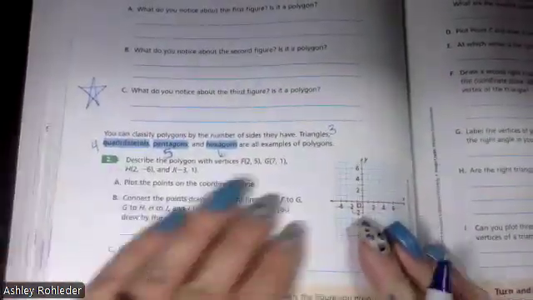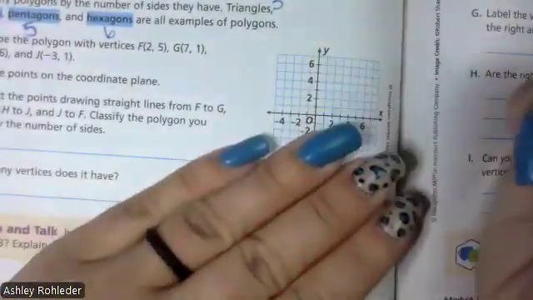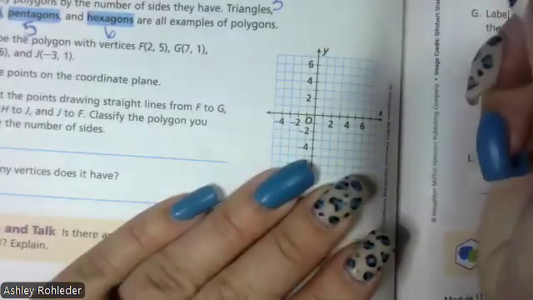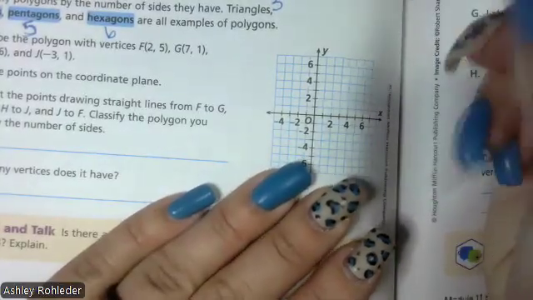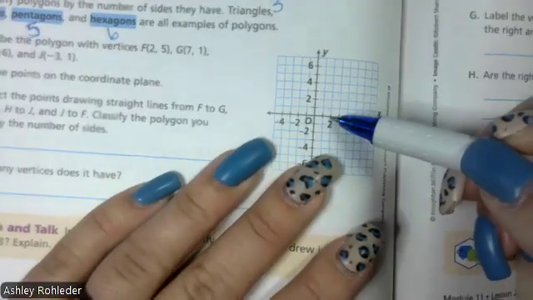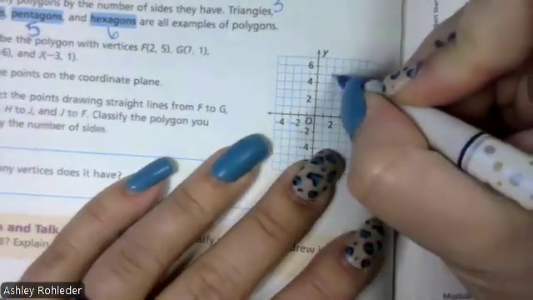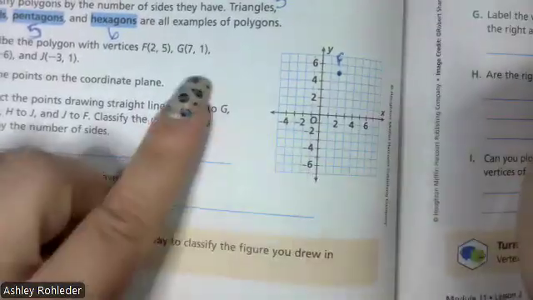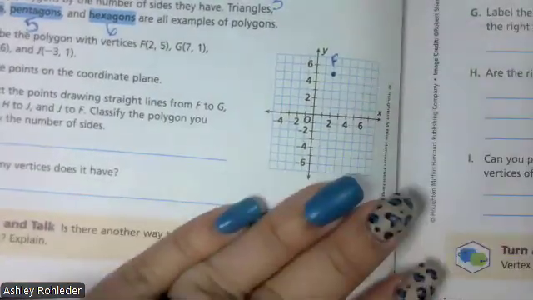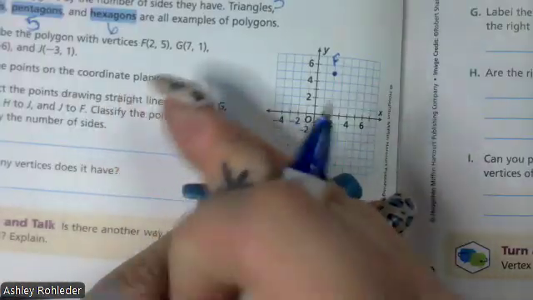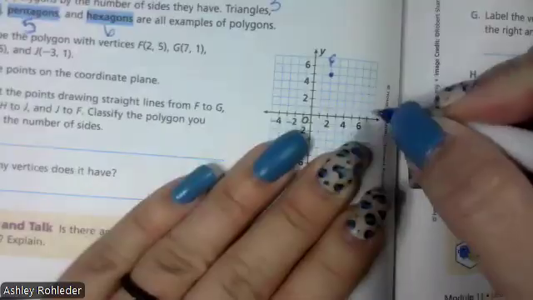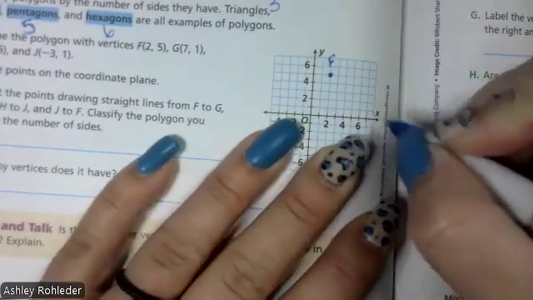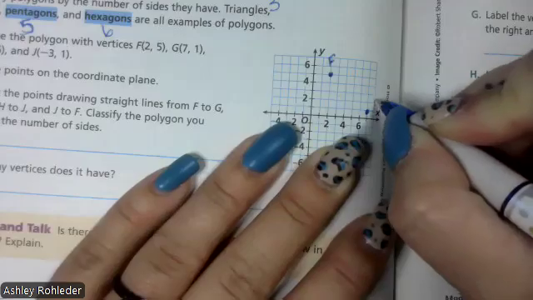So with 2, 5, 7, 1, 2, -6, -3, 1. Okay, 2, 5, how would I do it? Left or right? You guys got to be louder. Left or right? Right, how many? 2, then what? Up 5. So there's our F. Okay, 7, 1. What do I do? Which way over? Right, how many? And then up 1. So that's G.